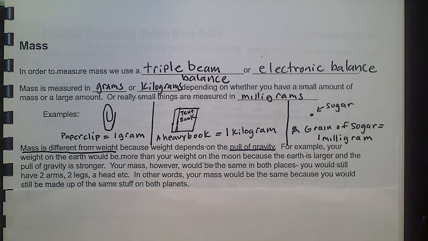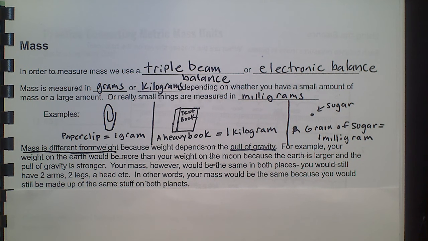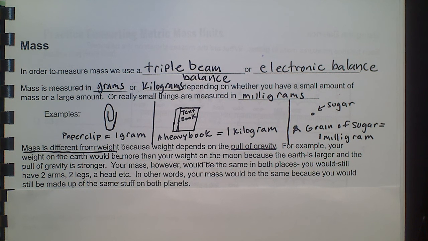In other words, your mass would be the same because you would still be made up of the same stuff on both planets. So a reminder, mass is something that takes up space, while weight is the pull of gravity. So gravity changes on planets, so that's why our weight changes. But our mass stays the same because how much space we take up will always be the same. So even if I take my body into space, I'm not going to become super small all of a sudden. I'm still the same amount of space taken up, and that is what mass is.